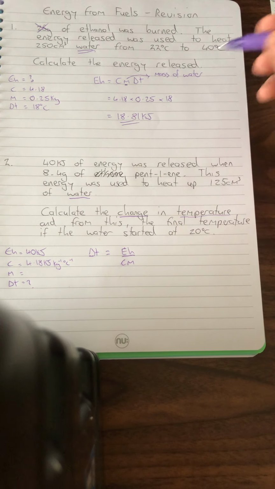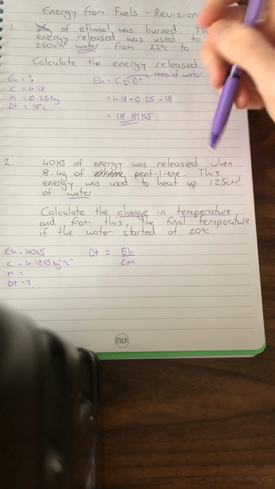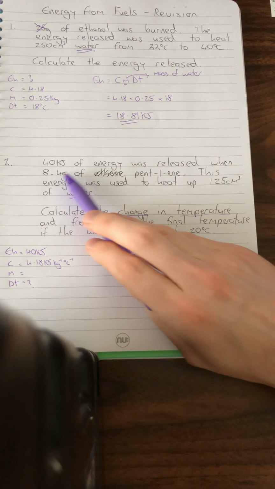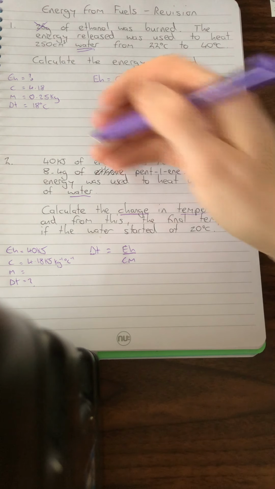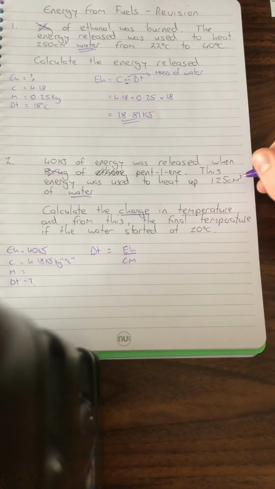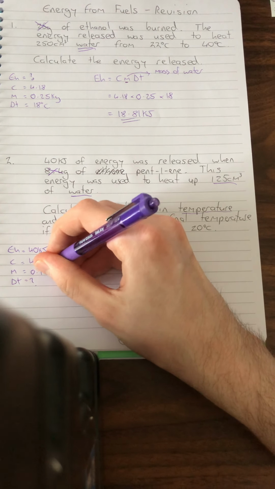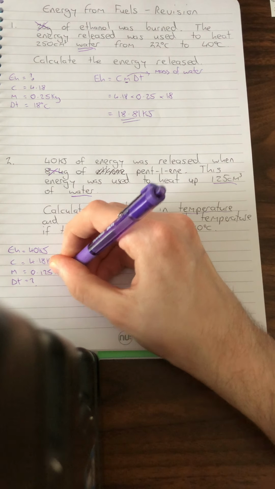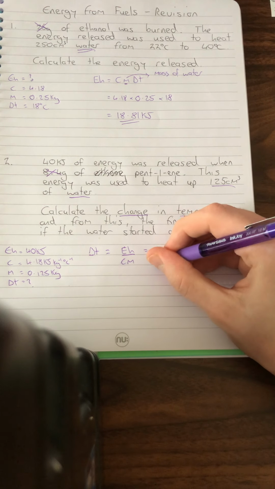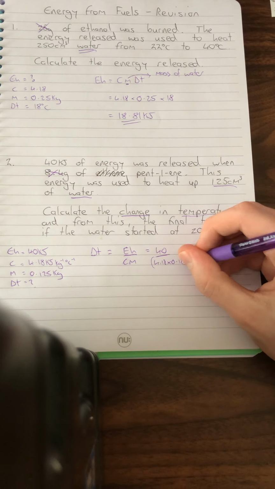The mass, again we've got two masses. We've got the mass of pent-1-ene and we've got the mass of water. Again, we don't use the mass of pent-1-ene, we use the mass of water, so that's 125 centimetre cubed. Divide that by 1,000, 0.125 kilograms, and then all you have to do is sub that in, and there you go, easy.